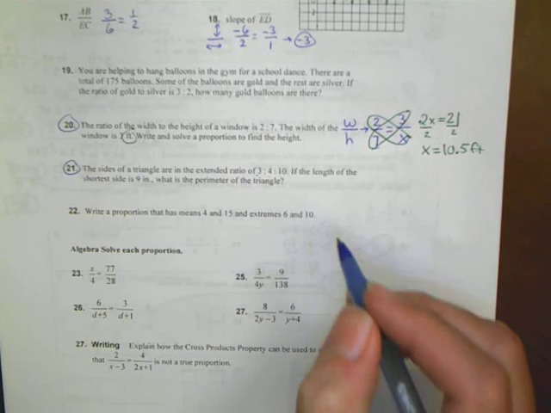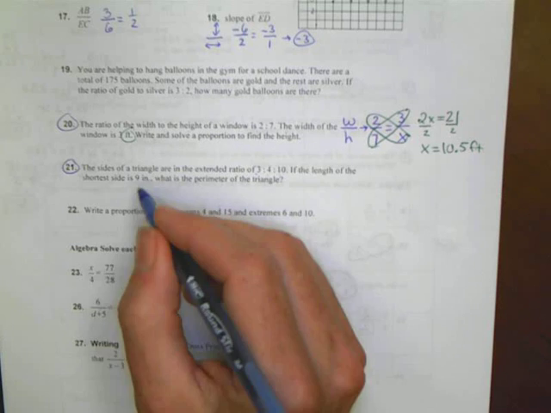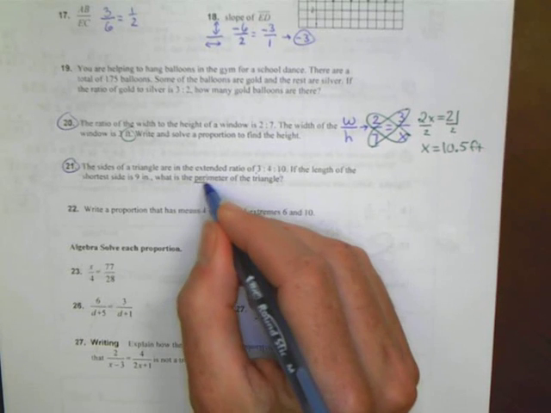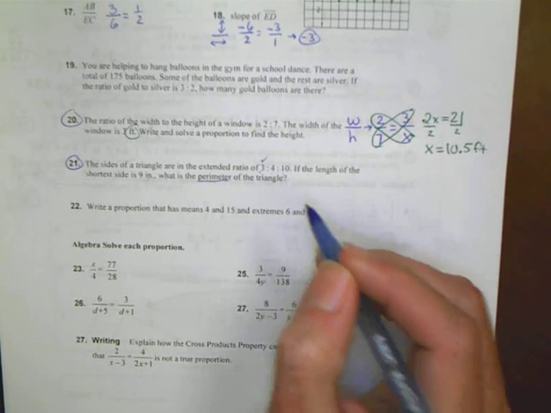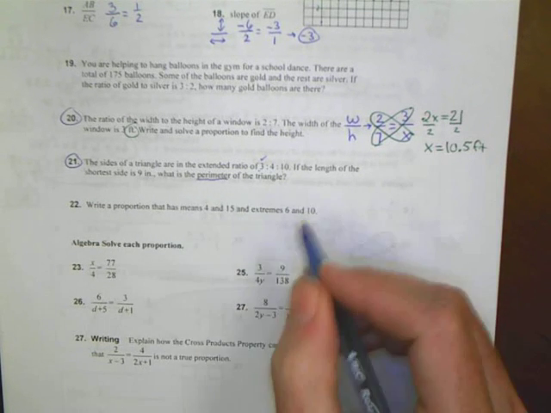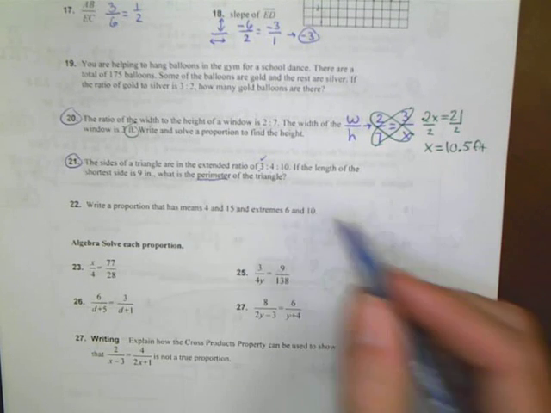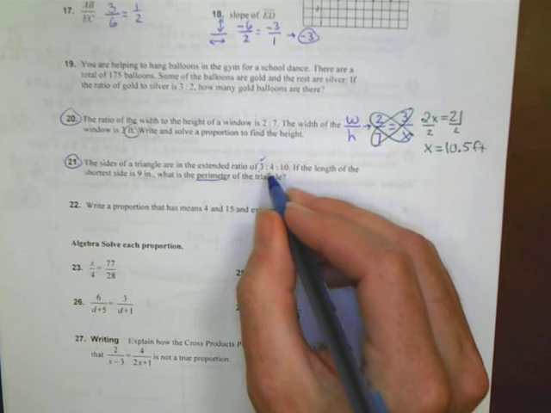So there's a few steps here. I'm going to need to find out the length of all the sides in order to find out what the perimeter is going to be. It told me the length of the shorter side, which is the 3, is 9 inches. So I'm going to have to set up a series of ratios to find one side at a time. We can do this by using the ratio they gave us to start with.